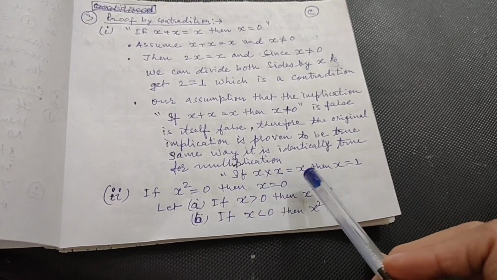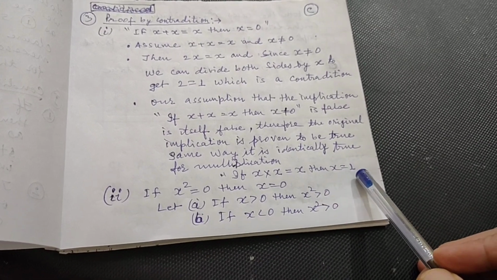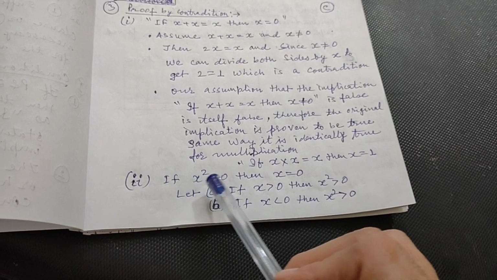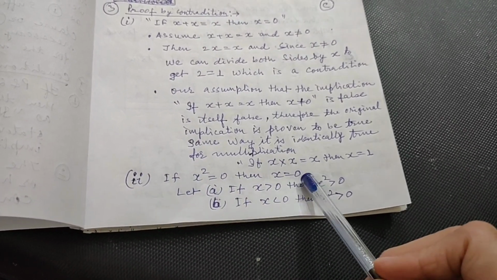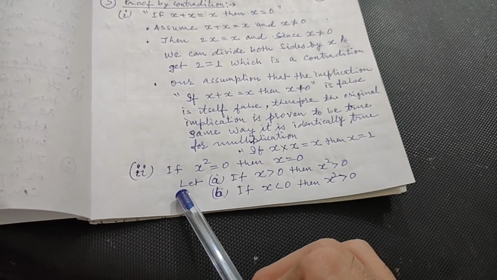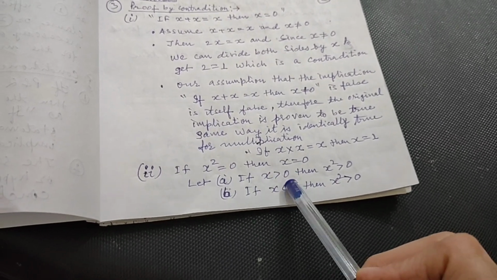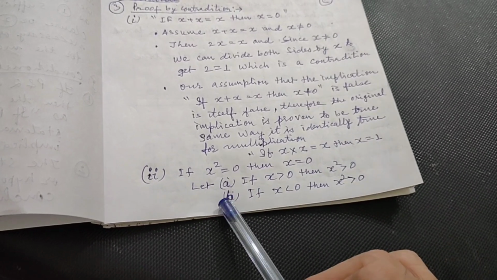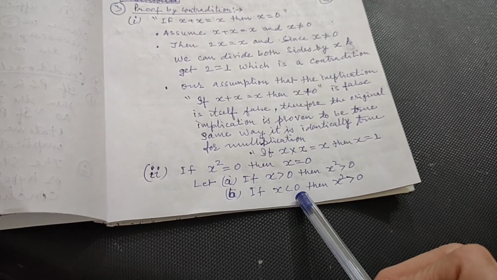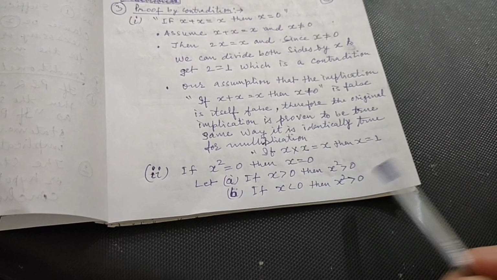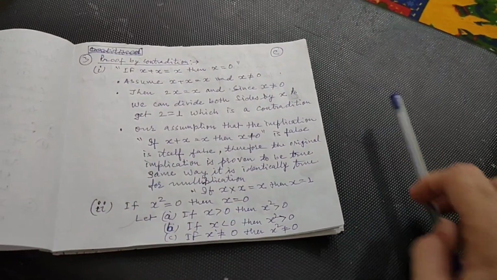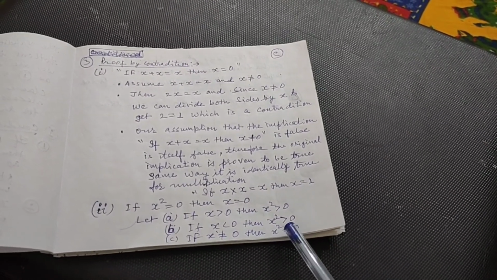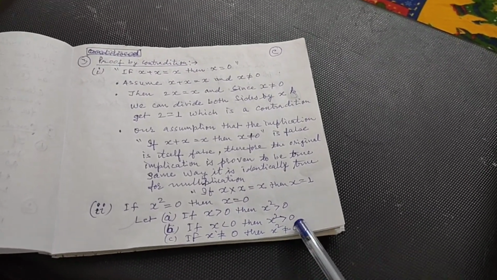In the same way, it is identically true for multiplication: if x into x is equal to x, then x is equal to 1. Second, if x square is equal to 0, then x is equal to 0. Let A: if x is greater than 0, then x square is greater than 0. B: if x is less than 0, then x square is greater than 0. C: if x is not equal to 0, then x square is also not equal to 0.